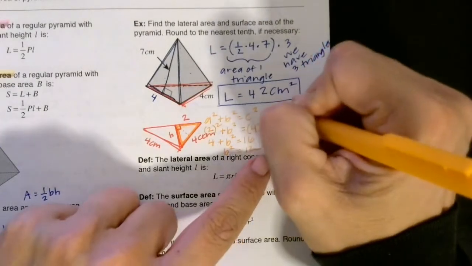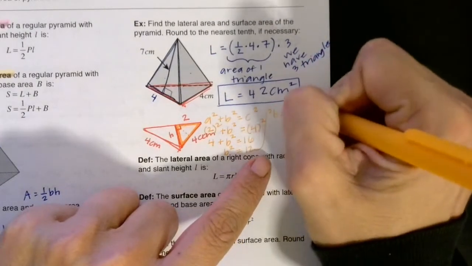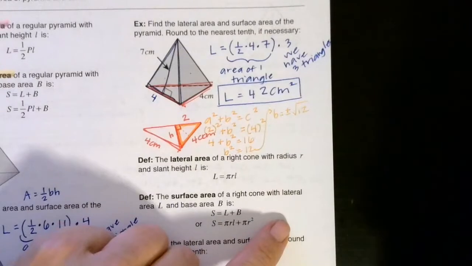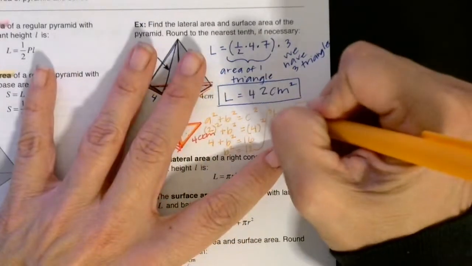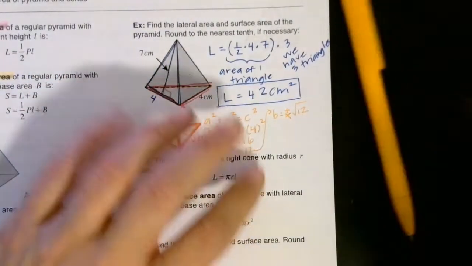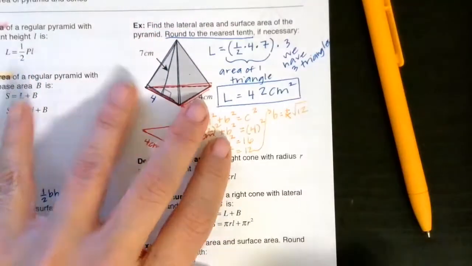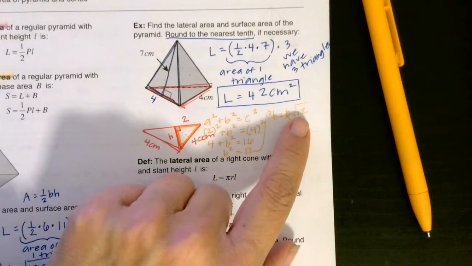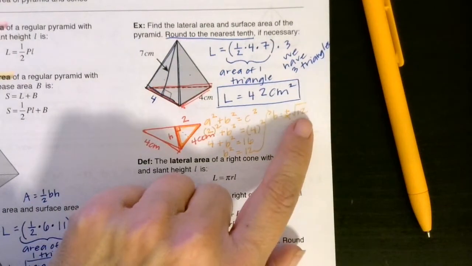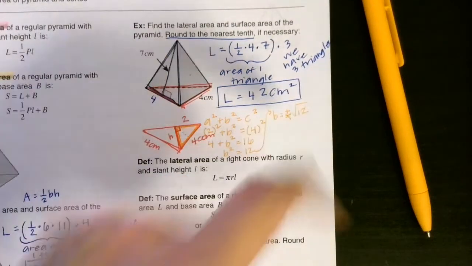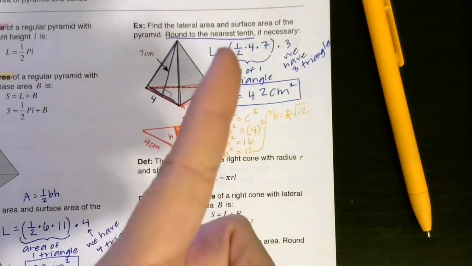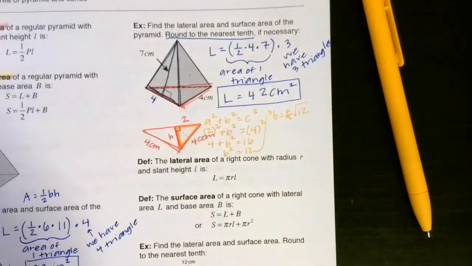So then b equals plus or minus square root 12. And I'm going to ignore the negative case. Now if you look up here, reading directions carefully, it says round to the nearest tenth. So if you're asking me if you need to rationalize or simplify that, because that can be simplified, the answer is no, because it's telling us right there that we can go ahead and use our calculator.